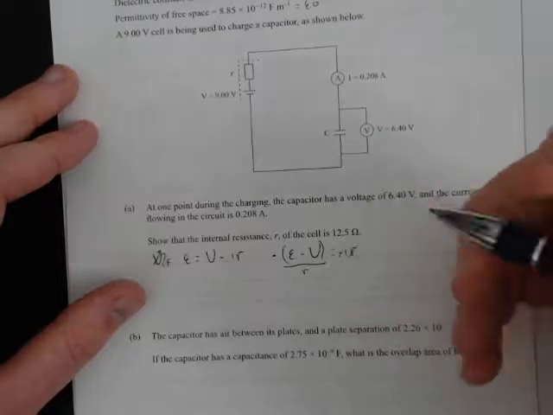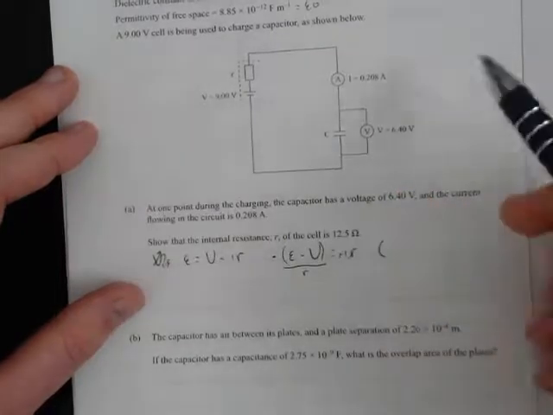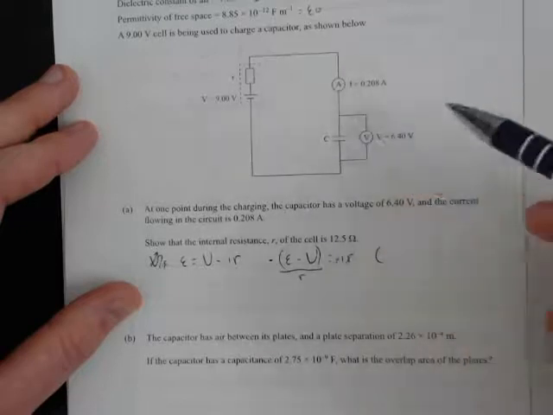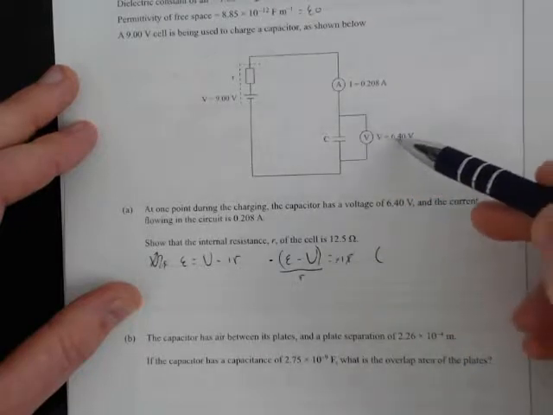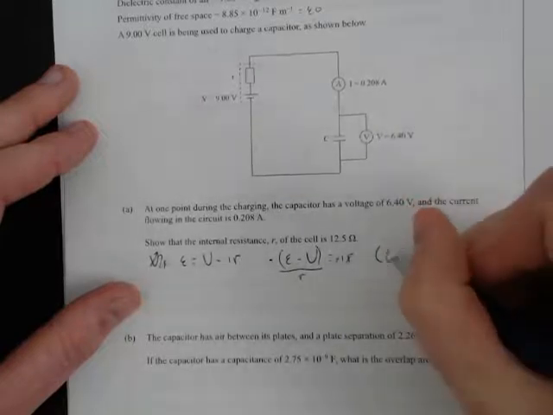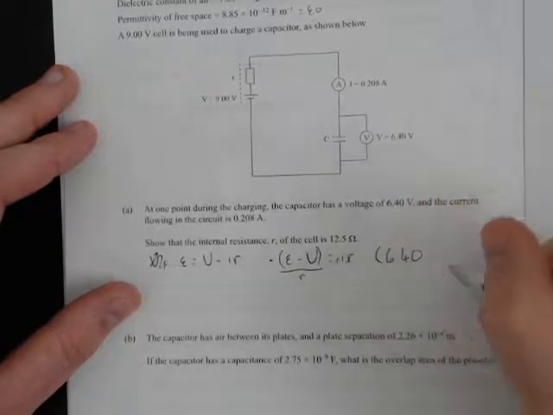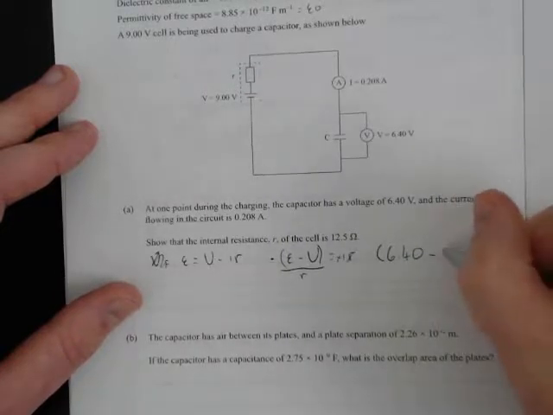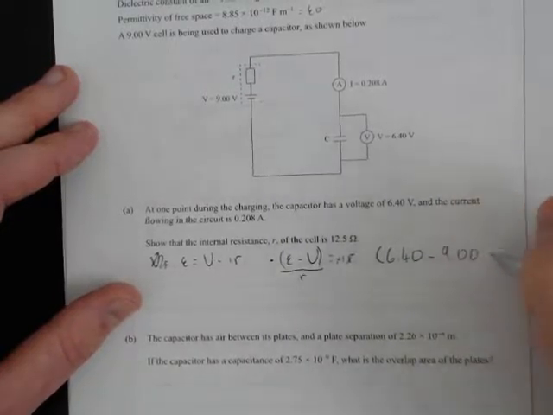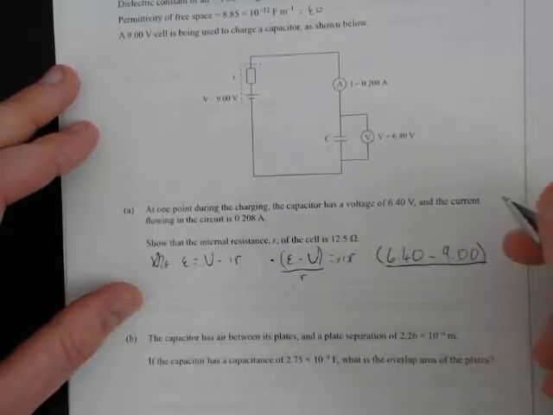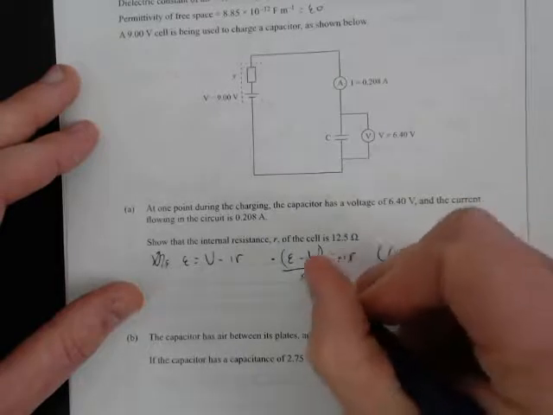So our voltage flowing around the circuit is 6.4 volts. That's the voltage that's actually managing to get through the circuit. Minus the EMF of 9 volts, that's what the battery is actually putting out.